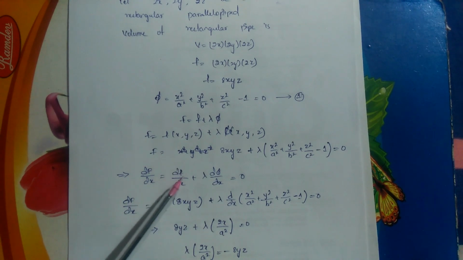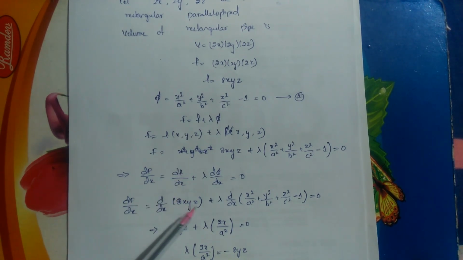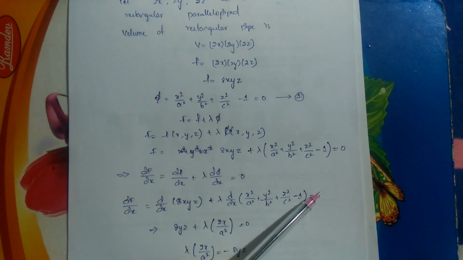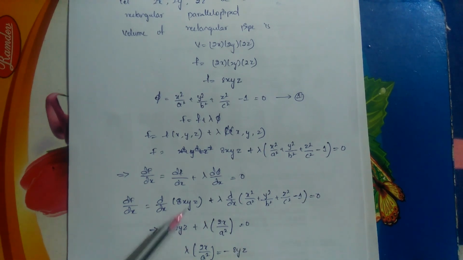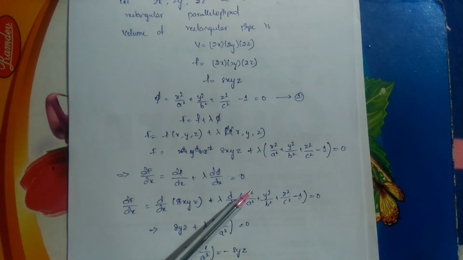Now we differentiate this function with respect to x: ∂/∂x of 8xyz plus λ ∂/∂x of (x²/a² + y²/b² + z²/c² − 1) equals 0. Differentiating 8xyz with respect to x, we get 8yz, plus from x² the differentiation is 2x by a², since a² is a constant, into λ, equals 0.